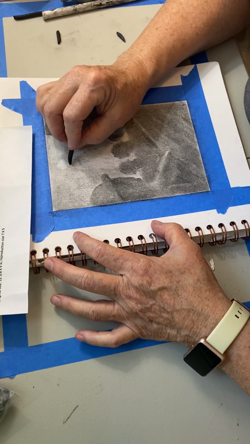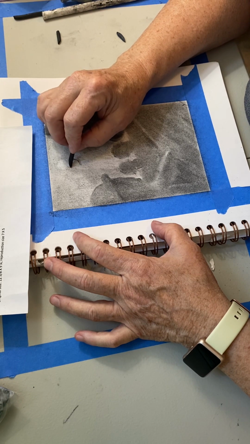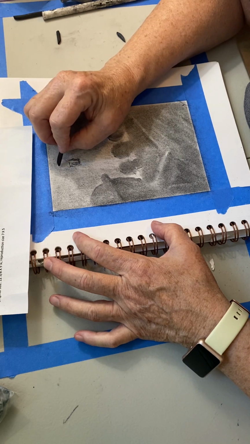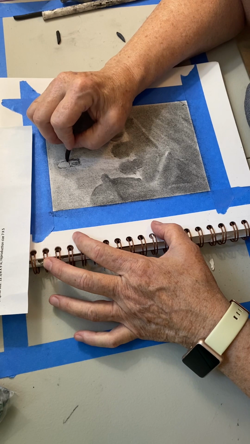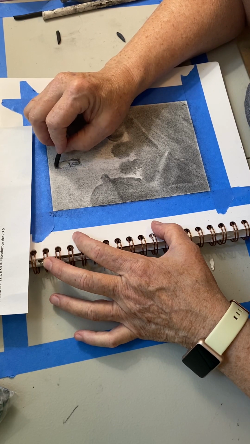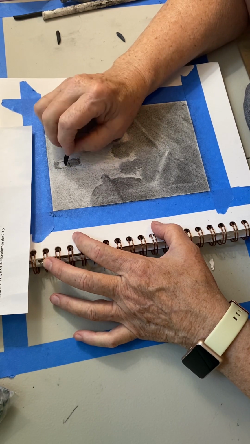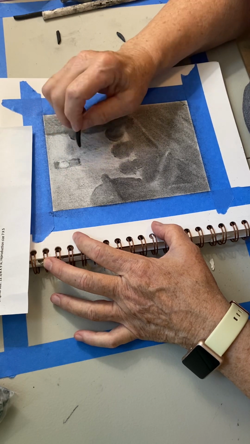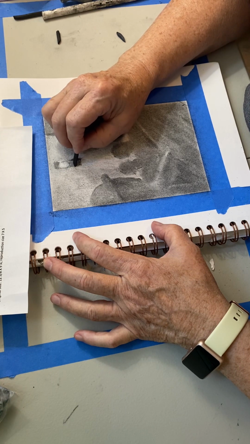Okay, so she's got this dark bodice, which I'm going to go ahead and set in. And there's something on her head. Don't know if it's a hat or if it's her hair. We're going to go ahead and set that in. Soften everything because he doesn't go really dark with any of this.